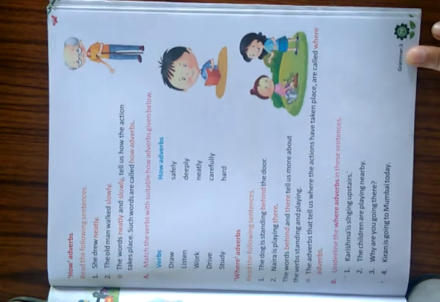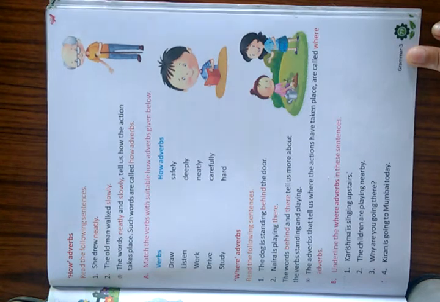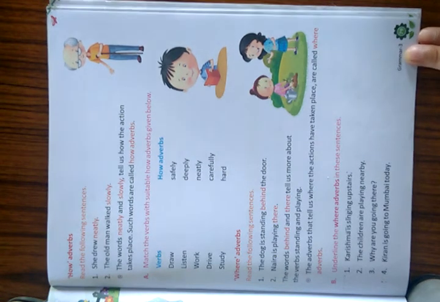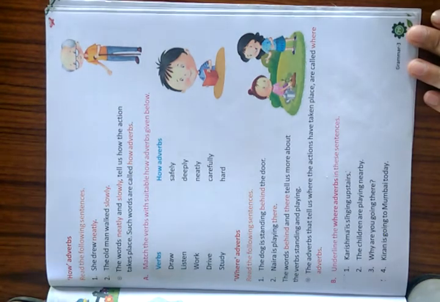So read the following sentences. She drew neatly. And the second sentence is, the old man walked slowly. In the first sentence, you can see, she drew neatly. How did she draw? Drew means, for example, you are making some drawing, and you drew something.